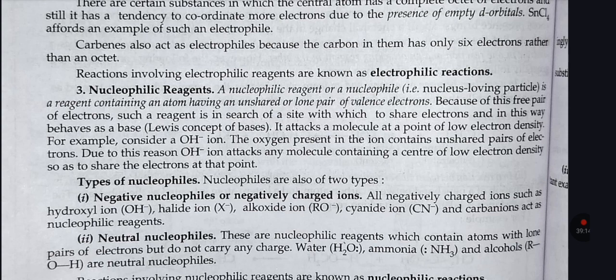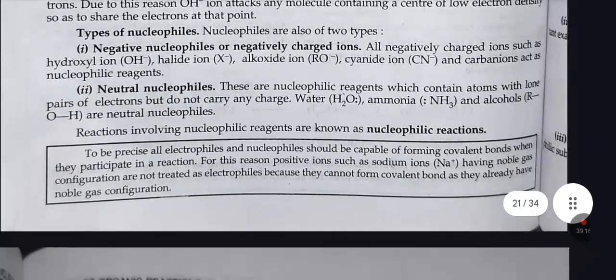Types of nucleophile. Nucleophiles are also of two types. First, negative nucleophile or negatively charged ion. All negatively charged ions such as hydroxyl ion, halide ion, alkoxide ion, cyanide ion, and carbanion act as nucleophilic reagents.